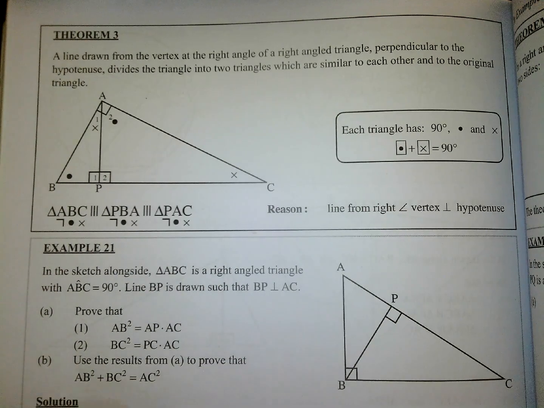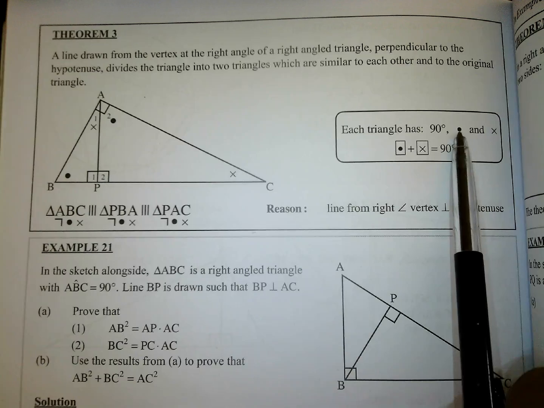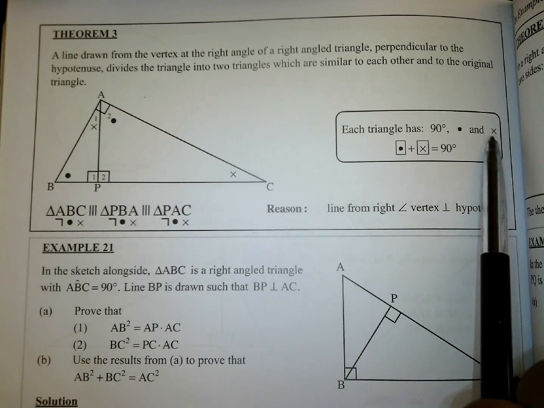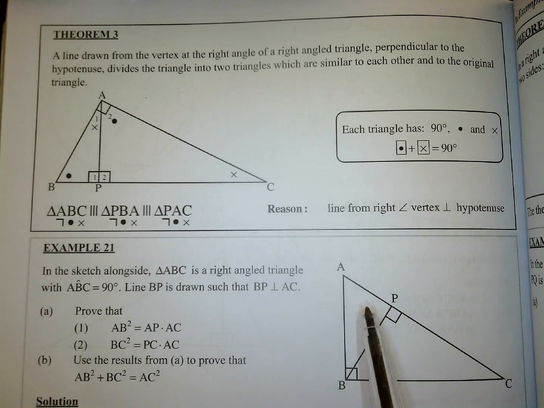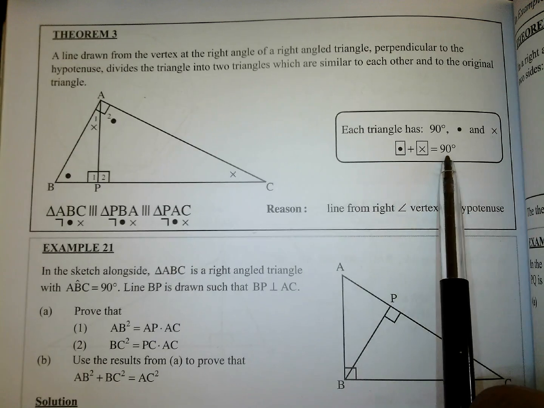Now, what is special about this is that we use symbols which will guide us on how to put our triangles into order. Remember that when you're dealing with similarity, we have to make sure that the order is in place, right? So now it states that each triangle has 90, then you have a closed dot and a cross, multiplication sign, sorry. So it's going to be a multiplication sign. So meaning that your dot and multiplication sign, they sum up to 90, right?